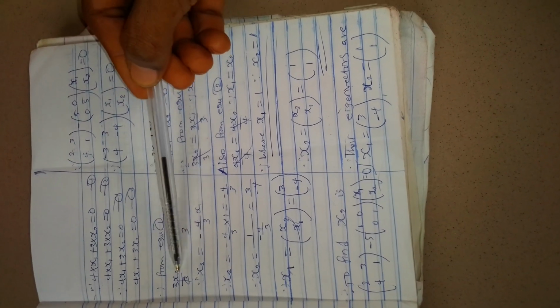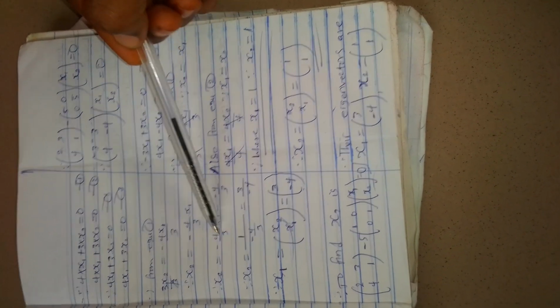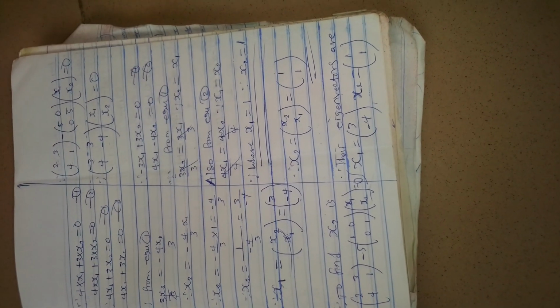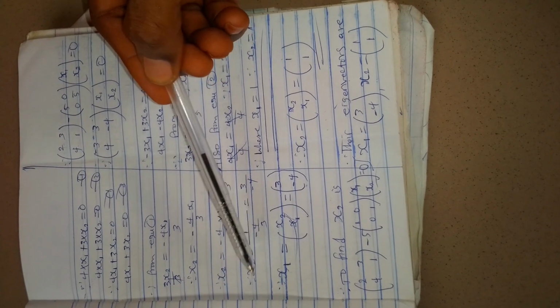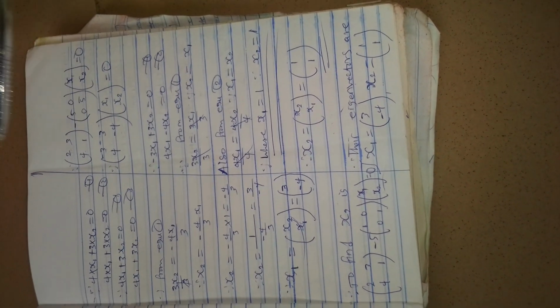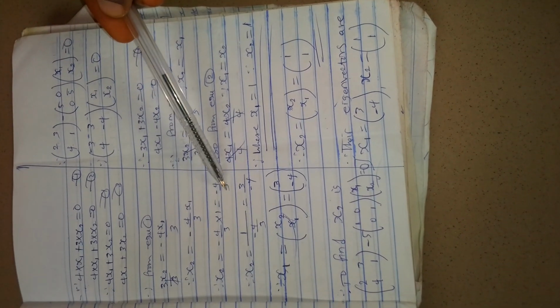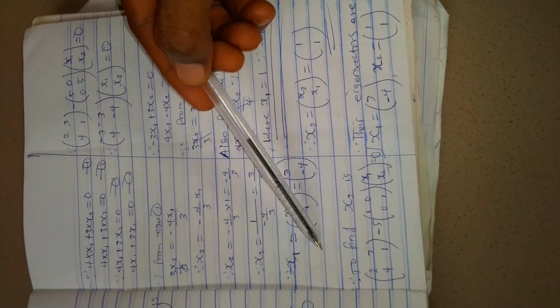Divide all through by the coefficient of x2, which is 3, so x2 is equal to minus 4 over 3 x1. Now, where x1 is always 1, minus 4 over 3 times 1 is the same thing as minus 4 over 3. Therefore, the final answer for x2 is the inverse of x1, which is 1 over minus 4 over 3, which gives 3 over minus 4.